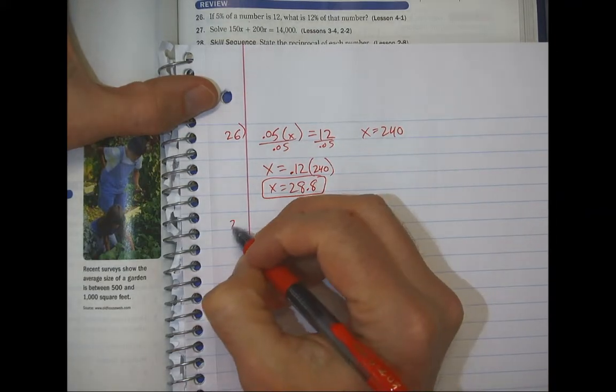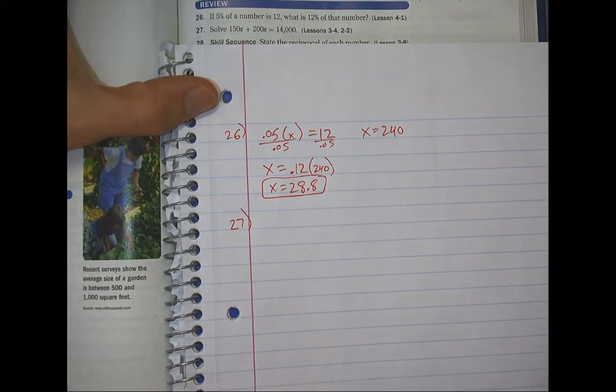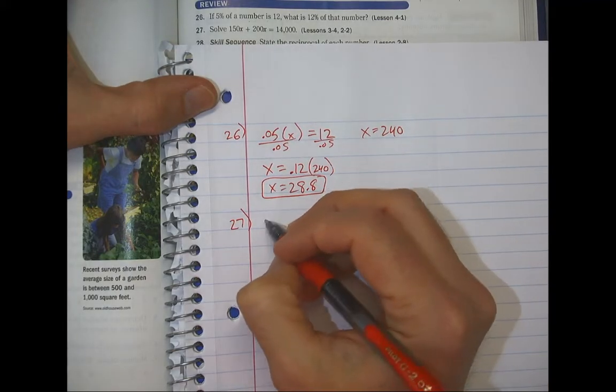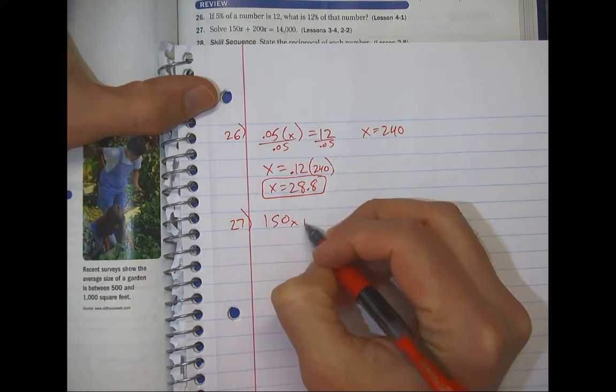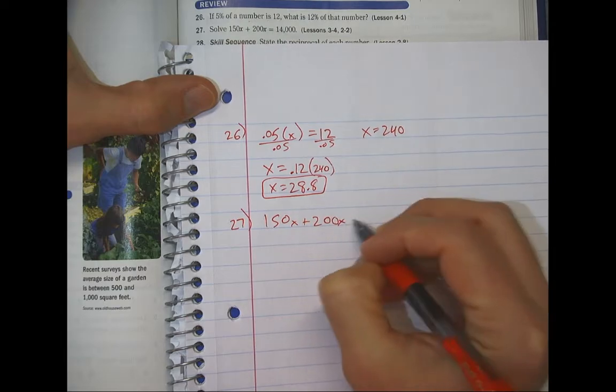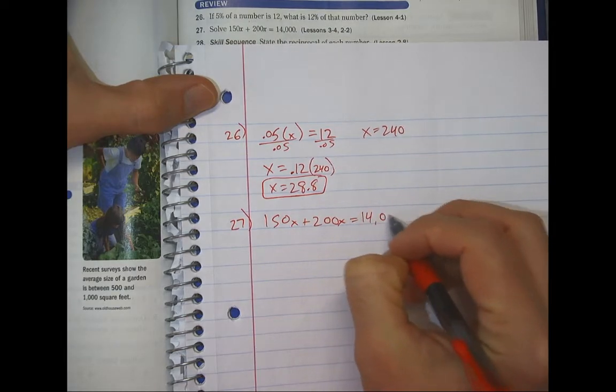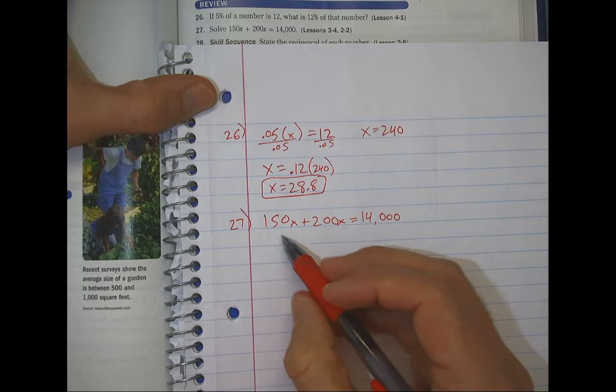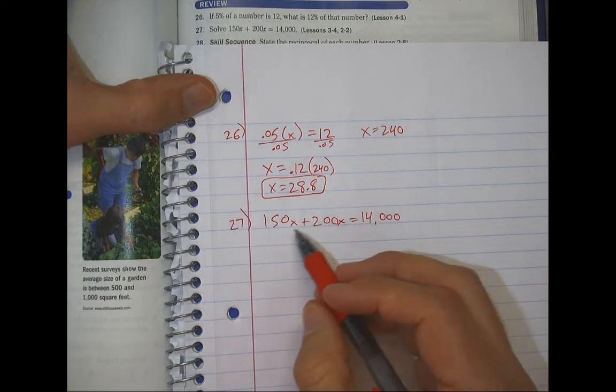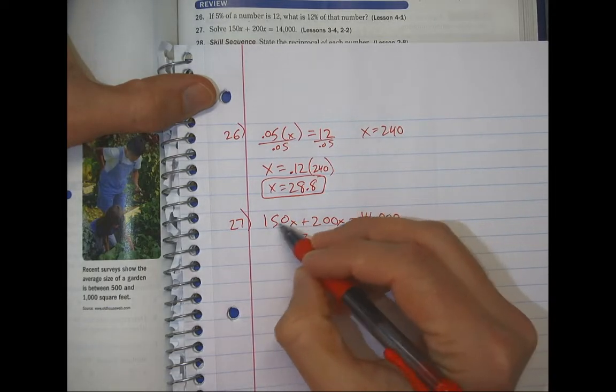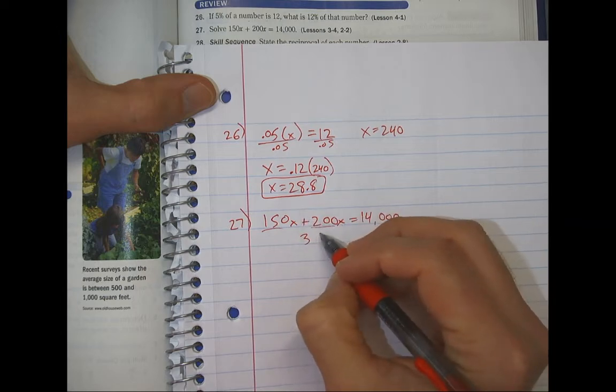All right, 27. We're going to go ahead and solve this. Anytime you're working with an equation and something can be simplified on the left or the right side, that's the first thing you should do. So I'm going to go ahead and put these together because they both have an x. They're like terms.